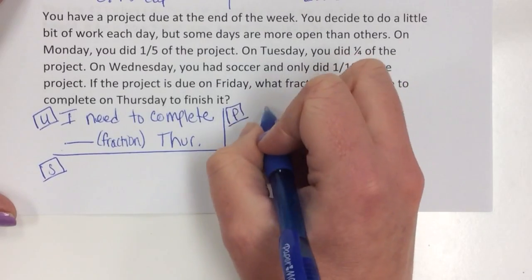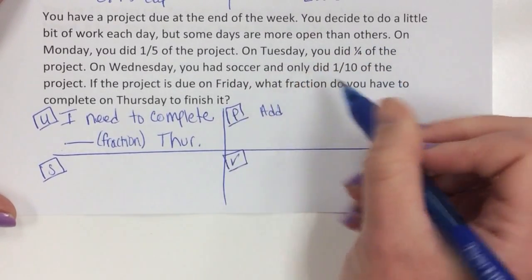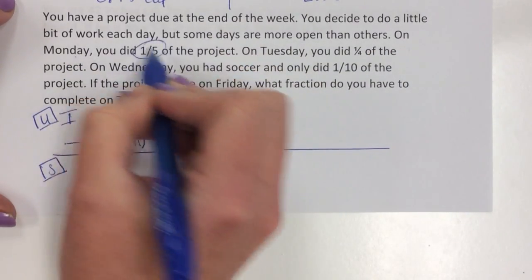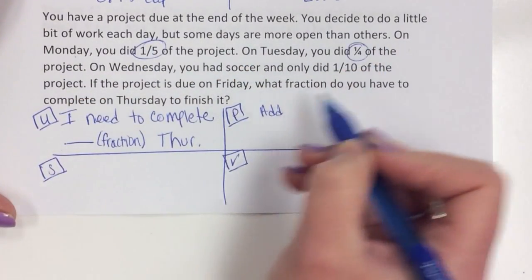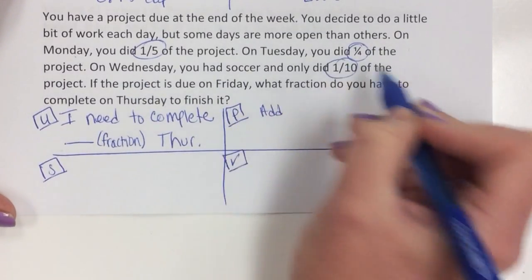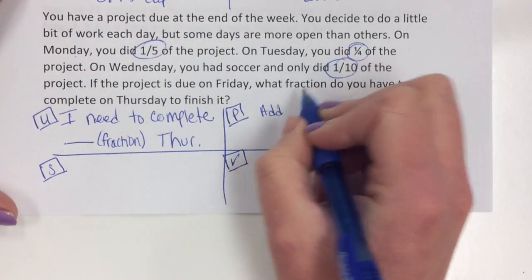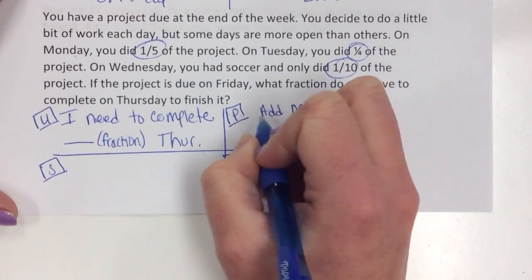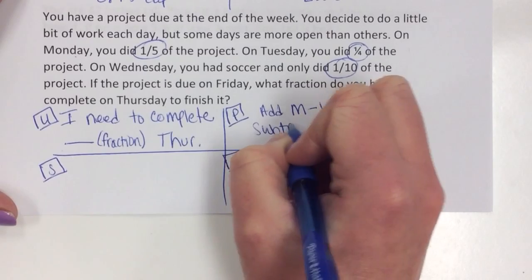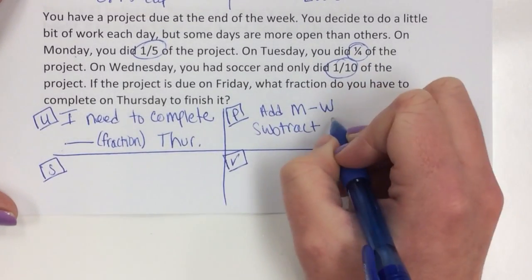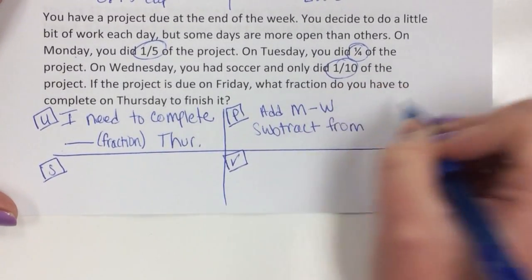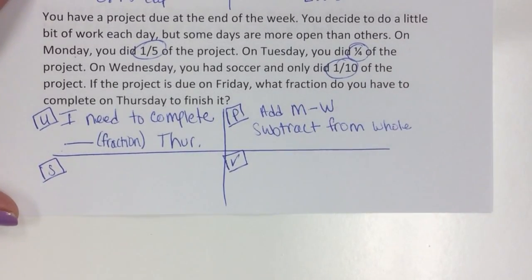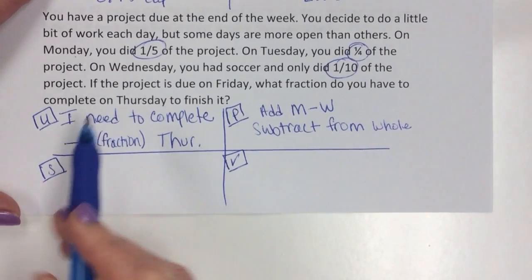So my plan is that I'm going to add all of the previous days. So let's see, on Monday we have 1/5, Tuesday was 1/4, Wednesday was 1/10, and then we have to figure out the rest. So we're going to add Monday through Wednesday, and then we're going to subtract from the whole. So we'll talk about that in a minute.